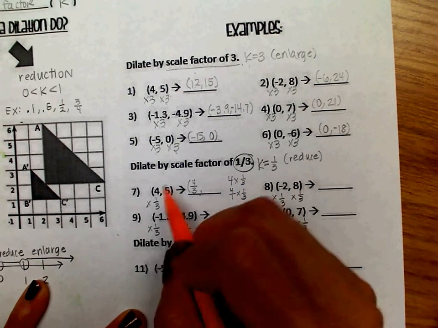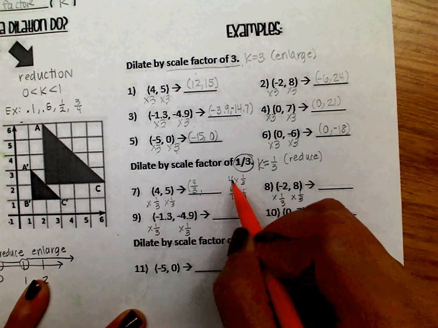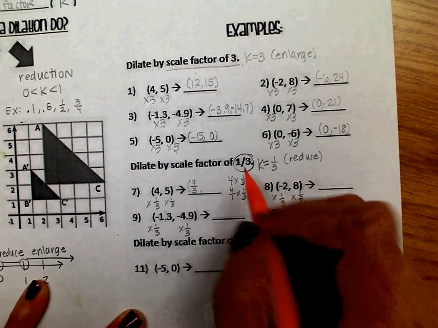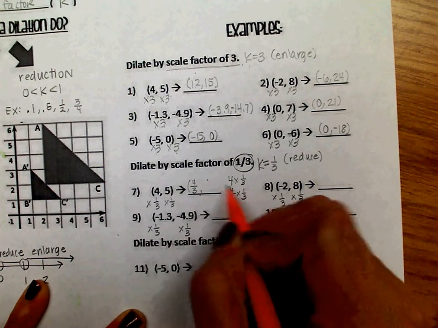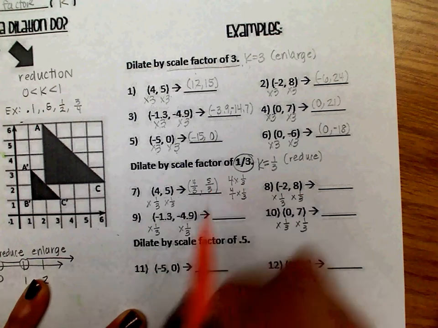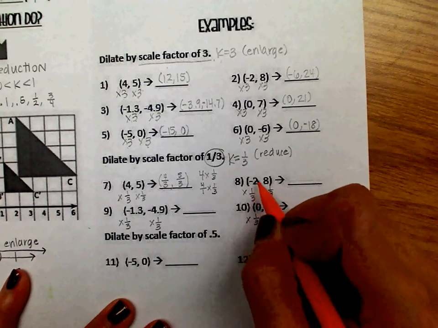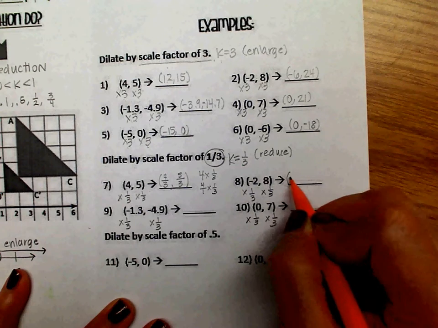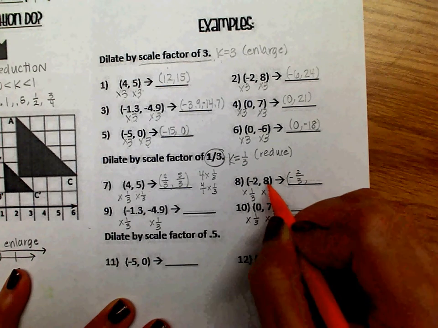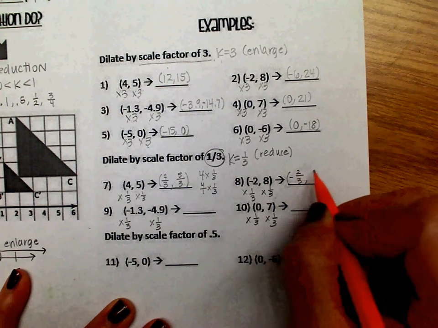Now we do the same with 5, imagine 5 times 1/3, so 5 over 1 times 1/3. That is just 5 over 3. If we do that here, this is negative 2 over 1 times 1/3. It becomes negative 2/3. 8 times 1 over 3 is just going to be 8 over 3.